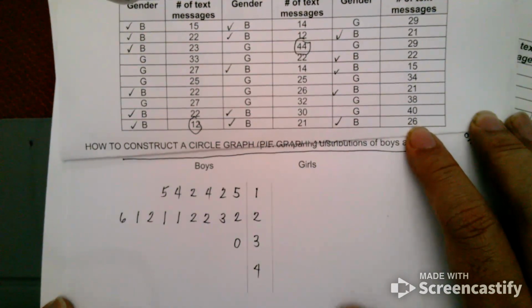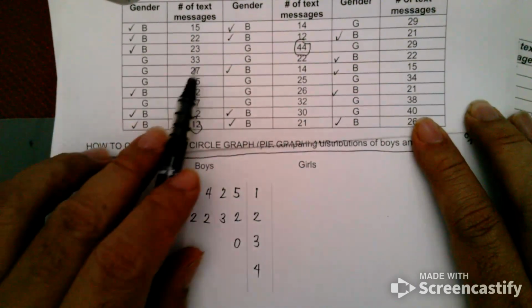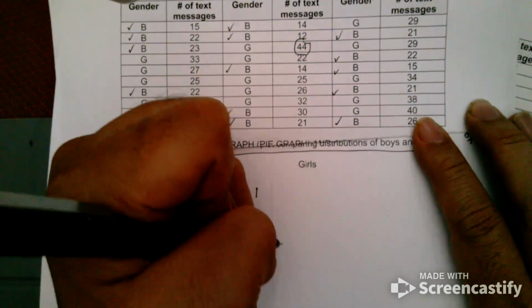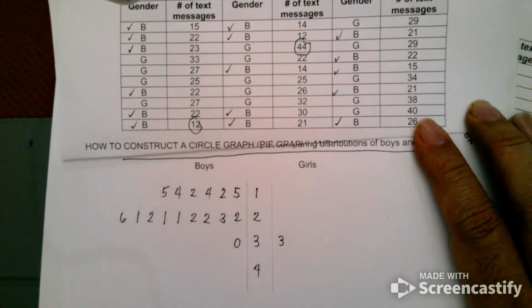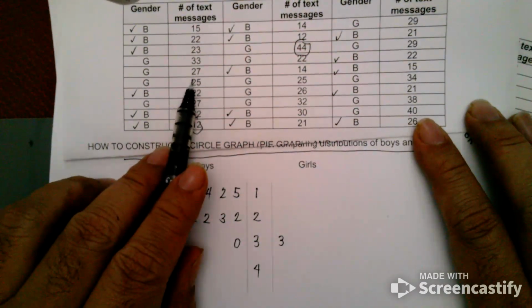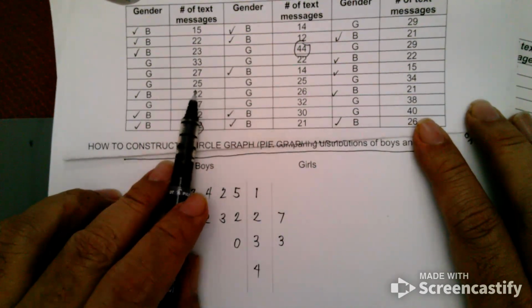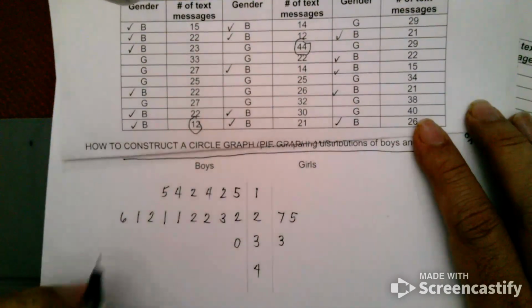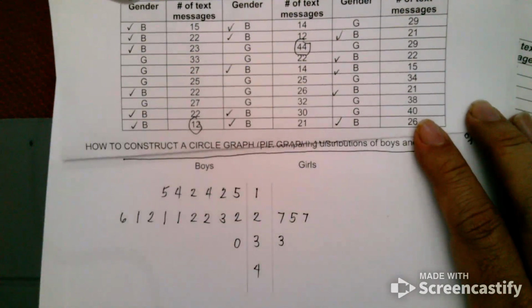So from here, let's do the girls. Girls is 33, so 3 | 3 right there, because these are the girls now. I'm doing it on this side. Next one is 27, 2 | 7. Next would be 25, 2 | 5. Next girl is 27 again, 2 | 7.